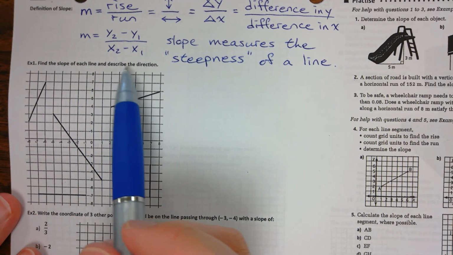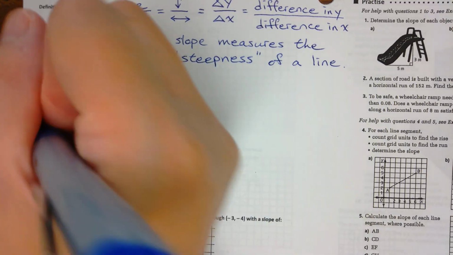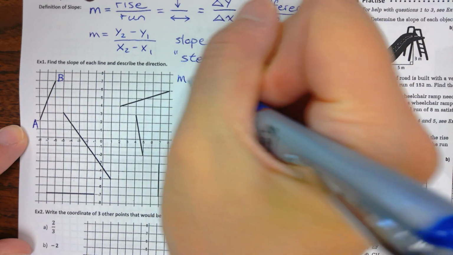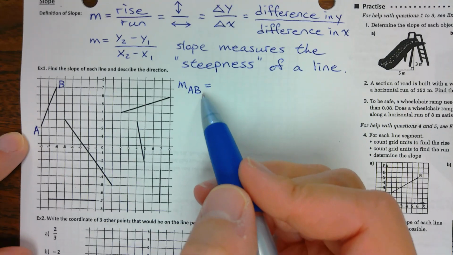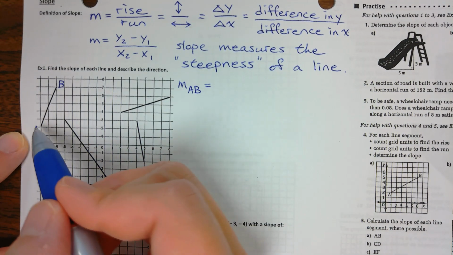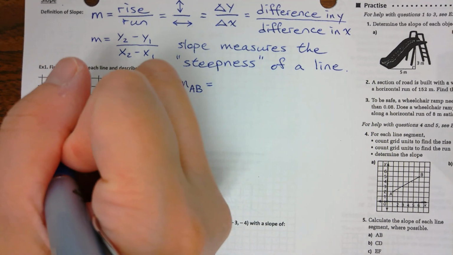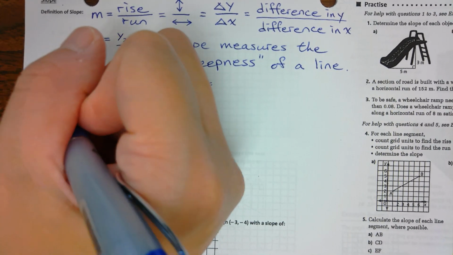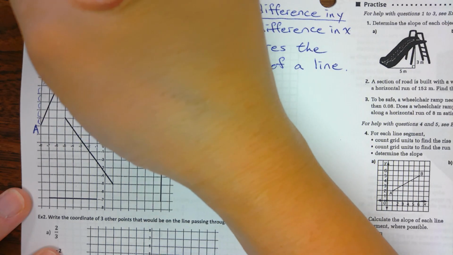Find the slope of each line and describe the direction. So let's say this one right here is A to B. What is the slope of AB? And again, this is a subscript. So this means the slope of line AB. As we said, it's rise over run. So how many squares? You guys can count squares. So 1, 2, 3, 4, 5. And then the run, 1, 2.